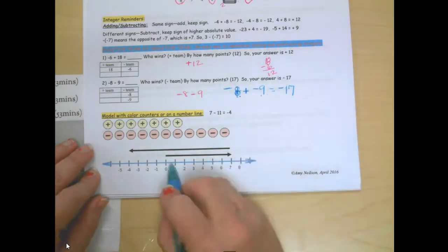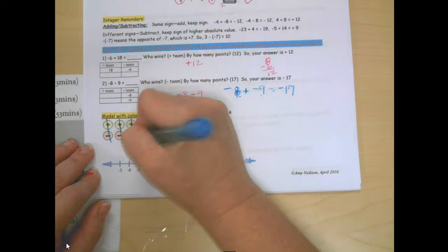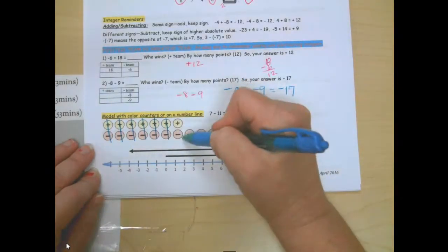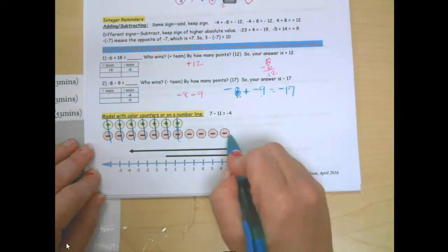You can also do it with a number line. These are counters. These are my 0 pairs. You can cross off your 0 pairs. Remember, a positive and a negative are 0 pairs. So this will leave us with a negative 4.